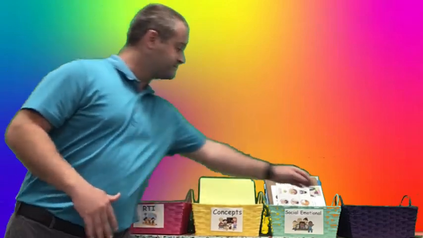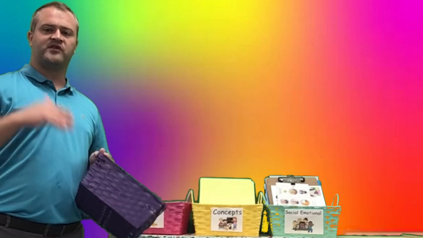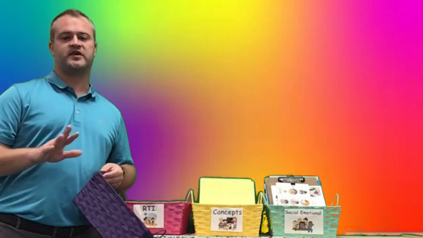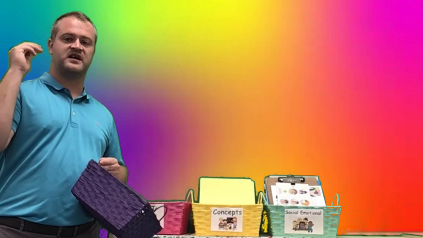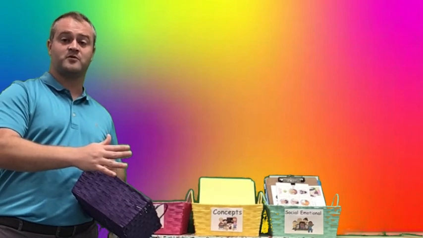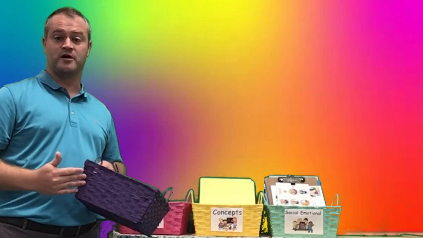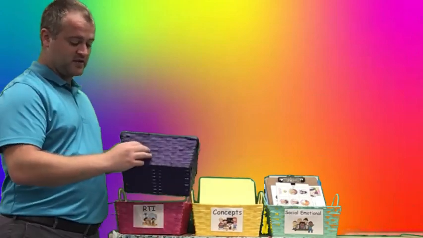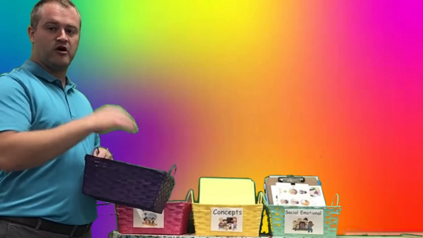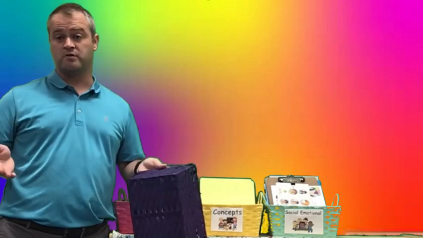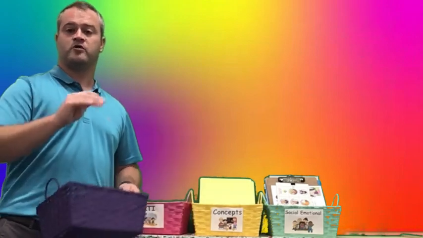And then I also like to keep a couple extra baskets around for, let's say I have a student who has multiple areas of need. Let's say this is a student who has fine motor skill requirements, they have social requirements, and concept requirements. I can just put that student's name, like Carl. I can put Carl's name on this basket and have all of Carl's stuff right here. So if I want to go work with Carl, all I got to do is just pick up his basket, take it to the center with him, and work with him there.